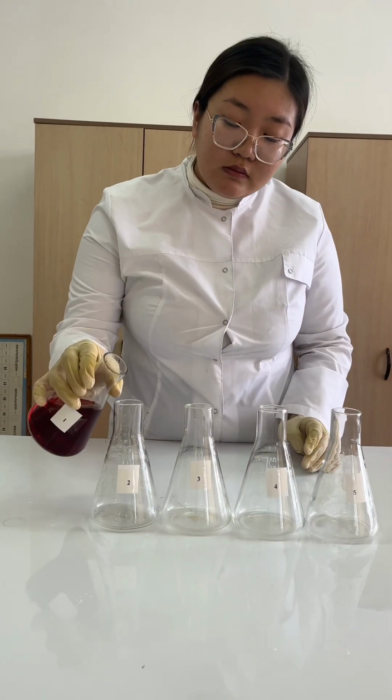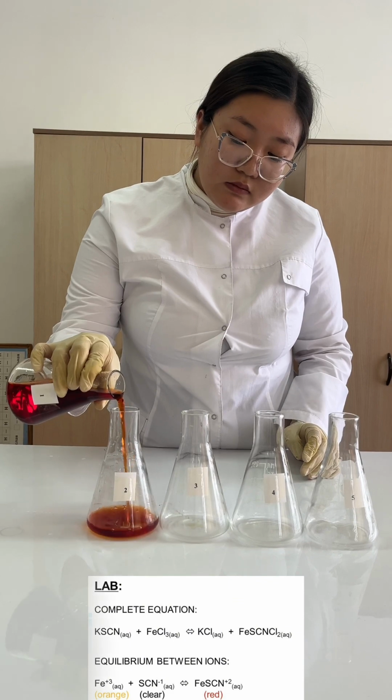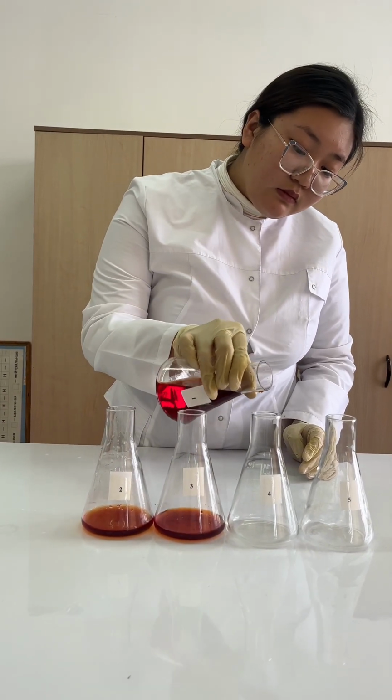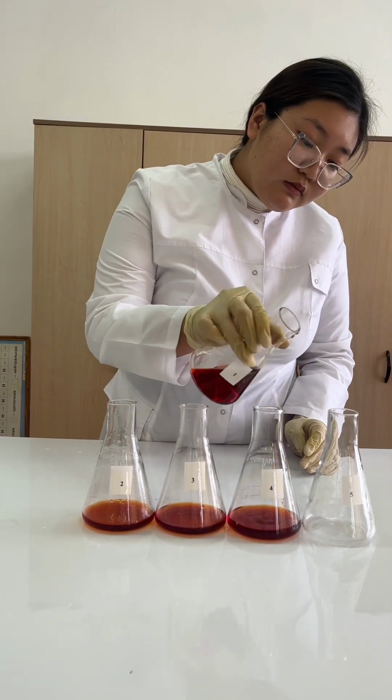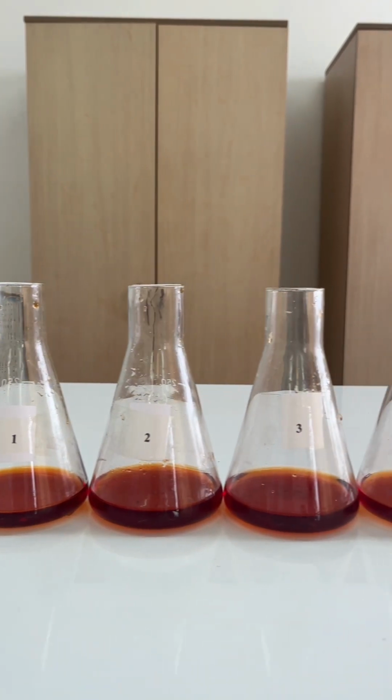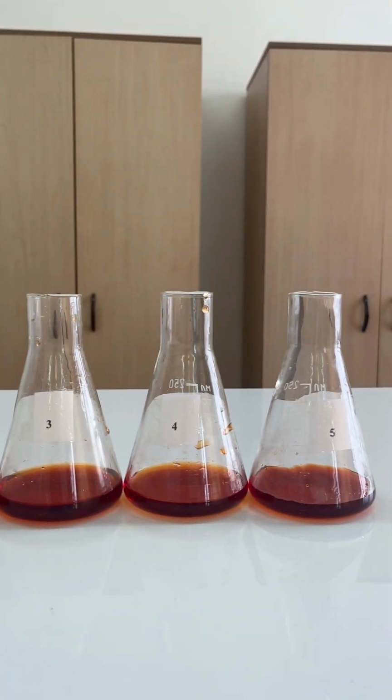The resulting solution is divided into five flasks. First, let's write the ionic equation. According to Le Chatelier's principle, the addition of starting substance will shift the equilibrium in the system to the right, towards the formation of the product, iron thiocyanate.